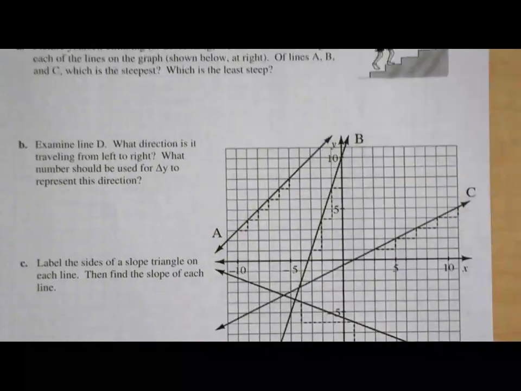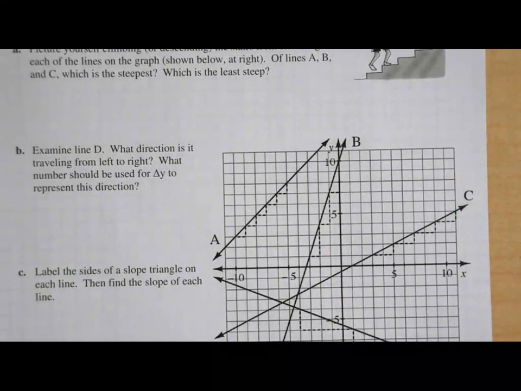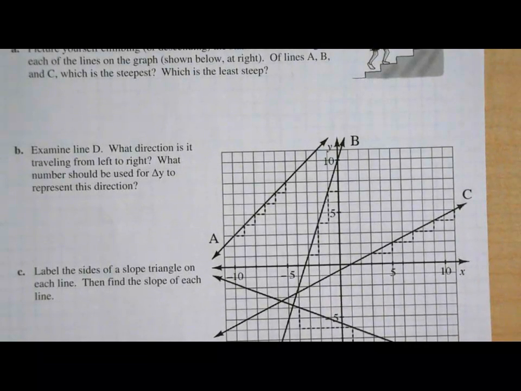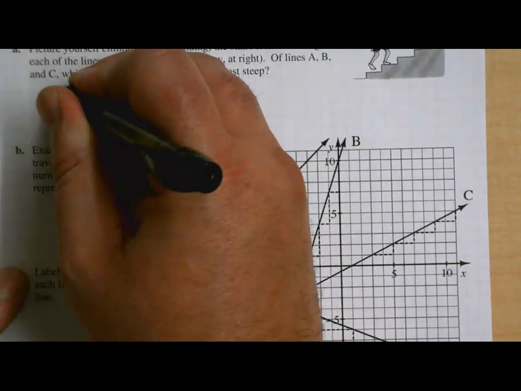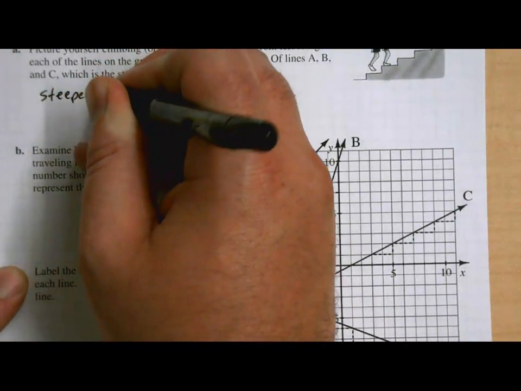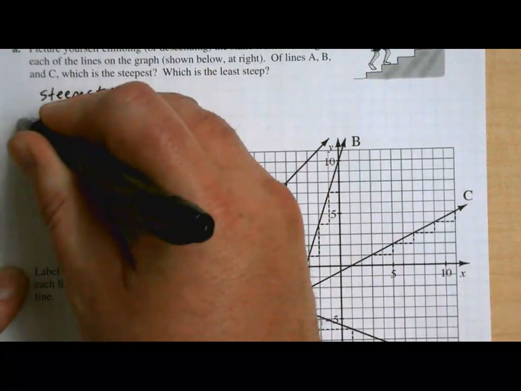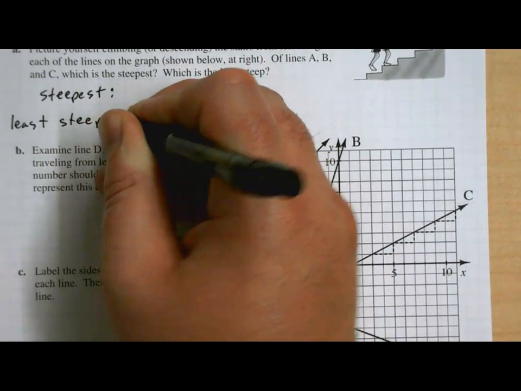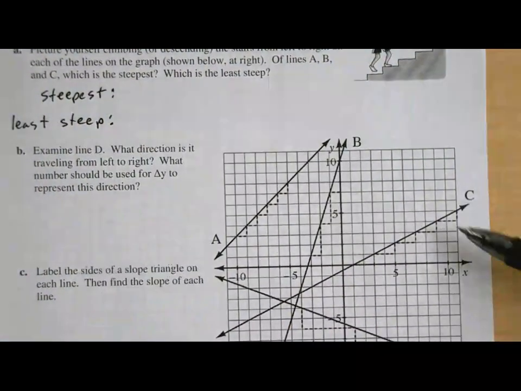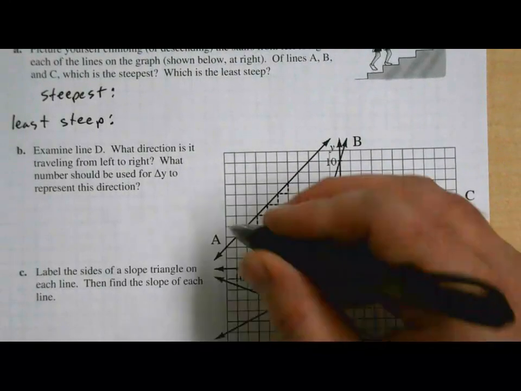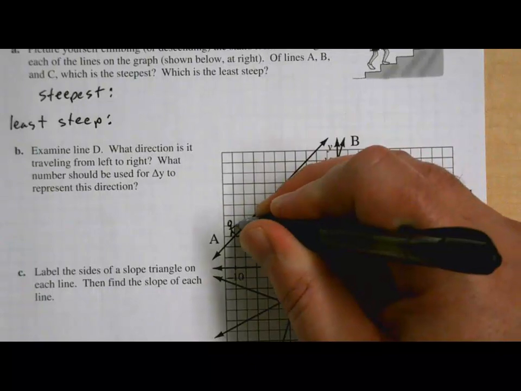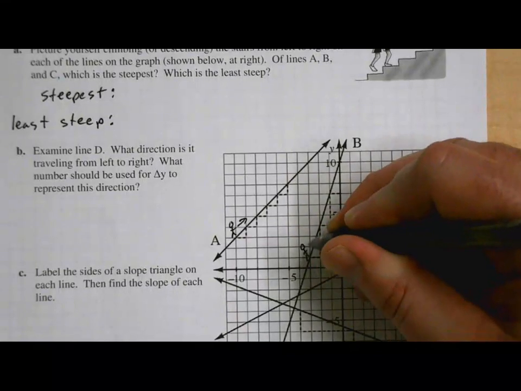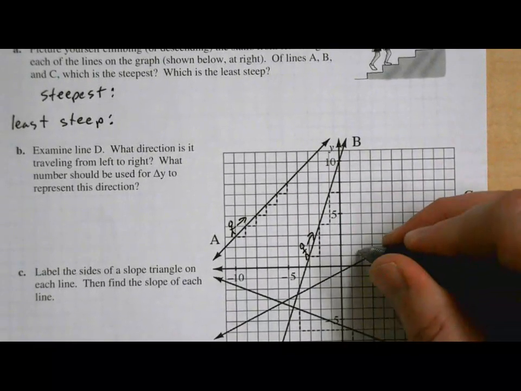So I want you to look at lines A, B, and C. And I would like you to pick which of those three lines is the steepest and which is the least steep. So have a look at A, B, and C. Think about yourself walking along the line from left to right. It looks like we're going to be climbing a hill for those two. Looks like we're climbing a hill for this one also.